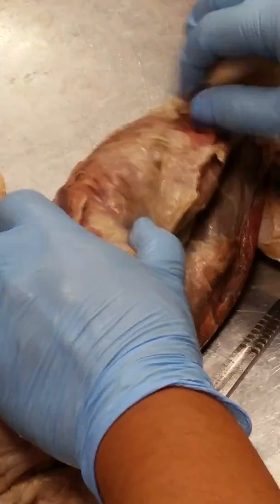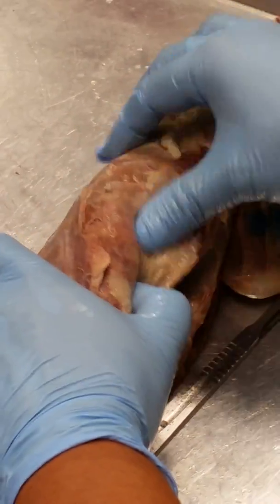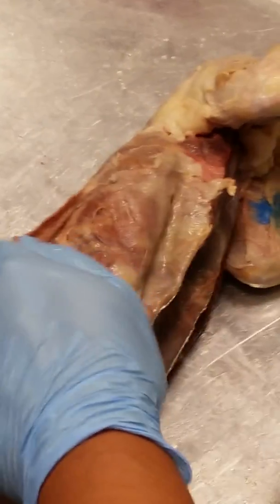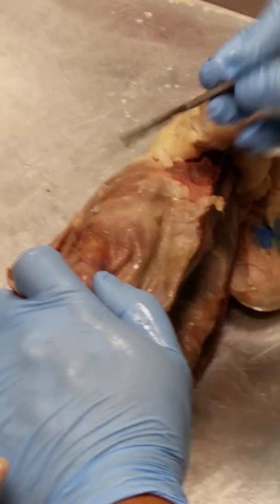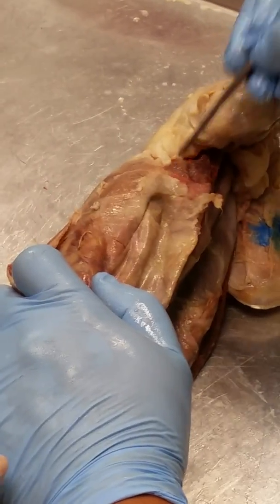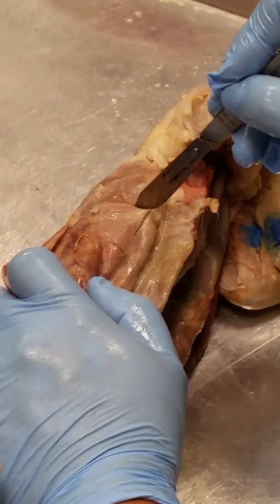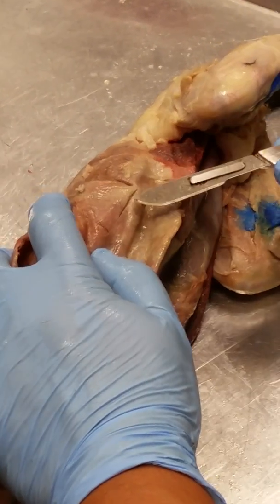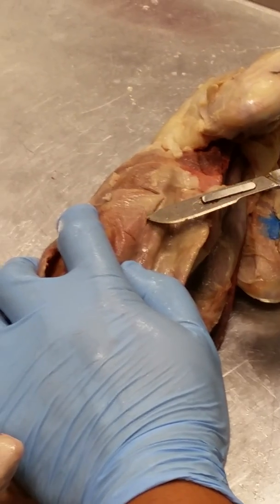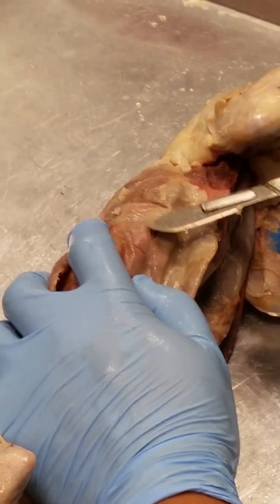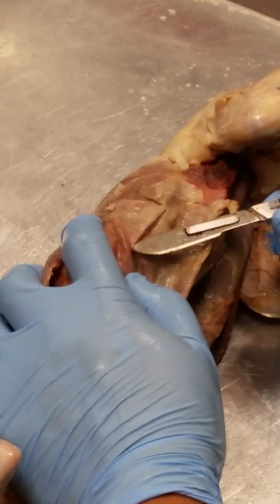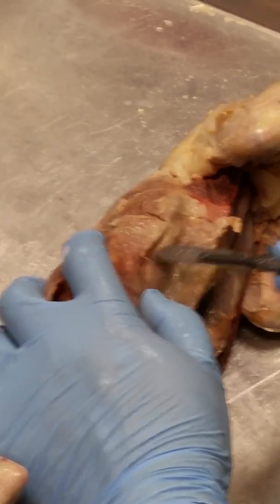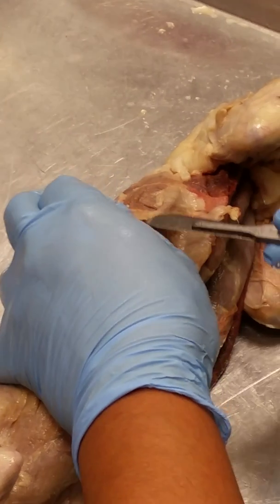So we're going to do the oblique muscles now. Okay, the abdominal oblique muscles. This is the one where I'm going to cut through the entire abdominal cavity. Okay, so there are actually 3 layers of abdominal muscles. The outermost layer is called the external oblique, or obliquus externus.